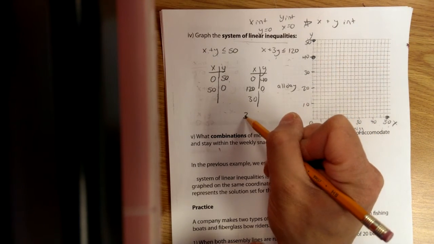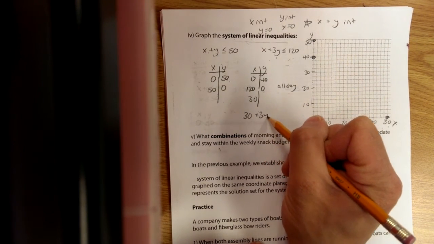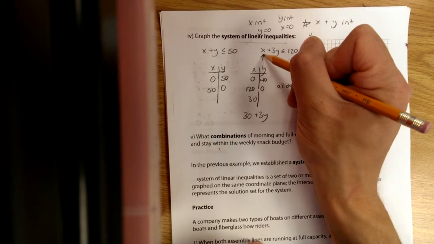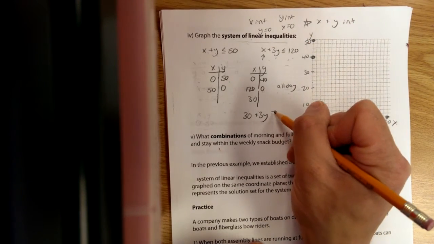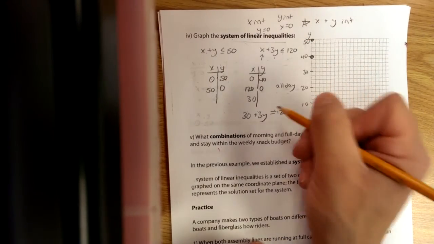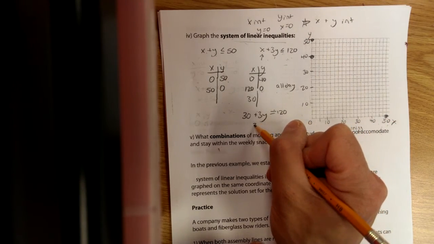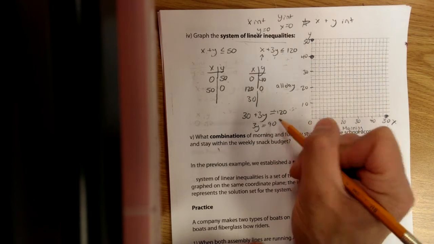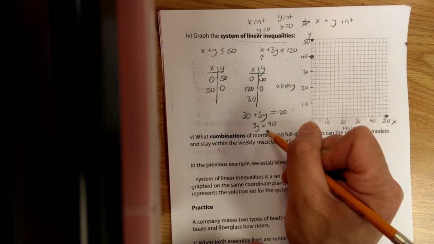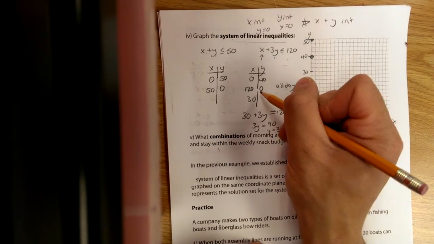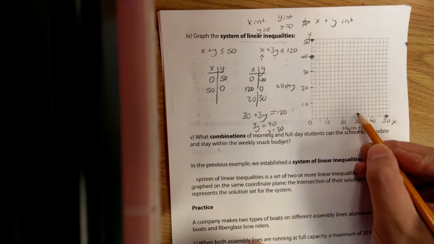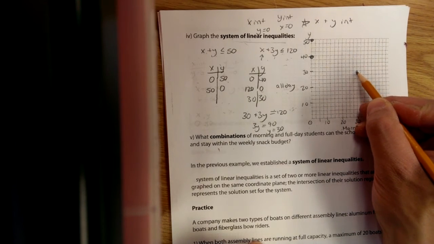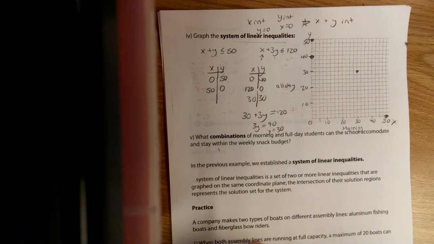Well, x is 30 plus 3y. So I'm plugging that into here. And let's make it equal to 120. Don't use inequality, make it equal. Okay, so then you get 3y equals, take away 30. So you get 90. Y divided by 3, 90 divided by 3, y becomes 30. Okay, so x is 30, y is 30. Okay, now you've got a second point.